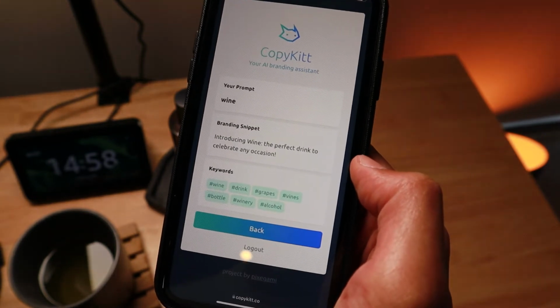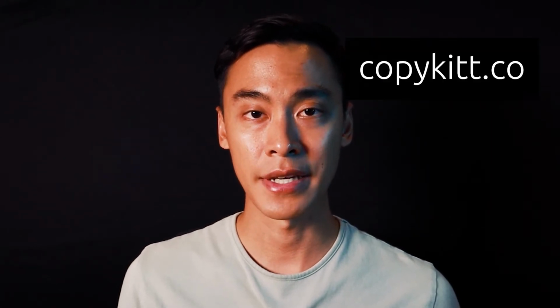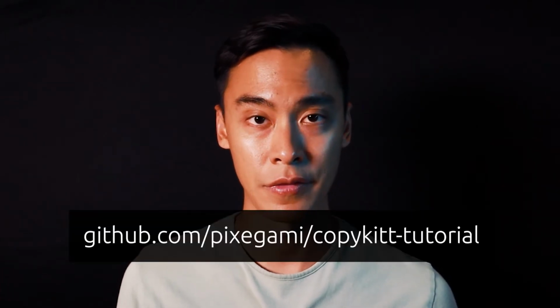The finished app will run in web browsers and on mobile. And if you want to try it out for yourself, I've hosted a demo of this app at copykit.co. And I've also attached the full GitHub repository for this tutorial in the comment description below.